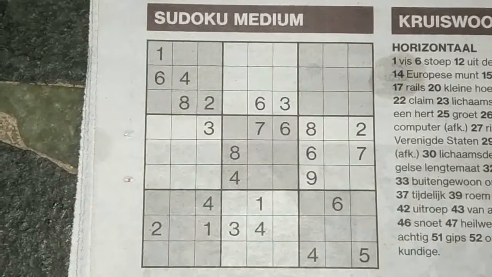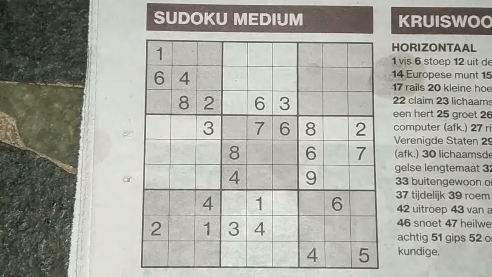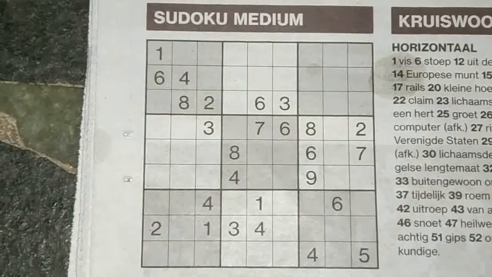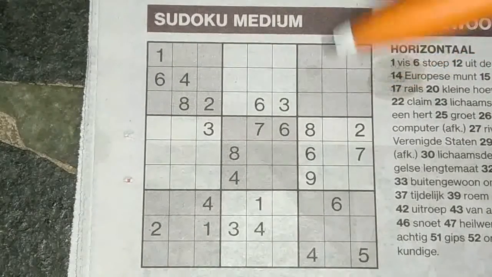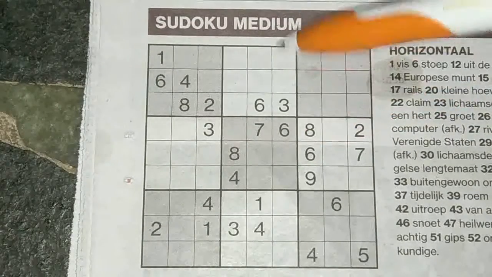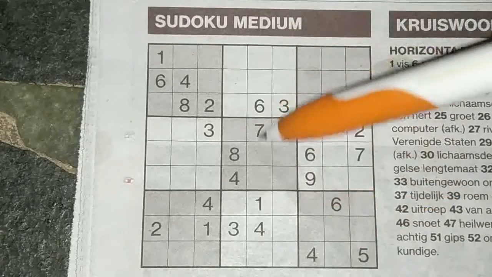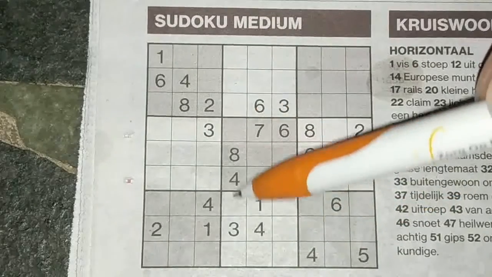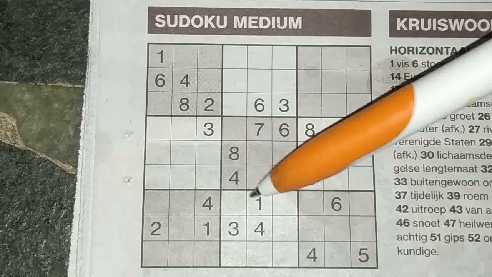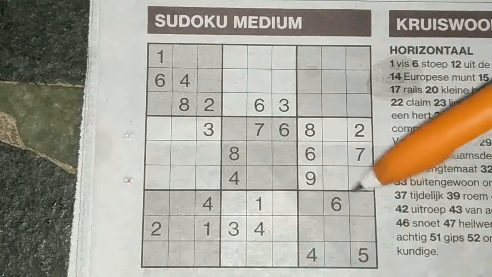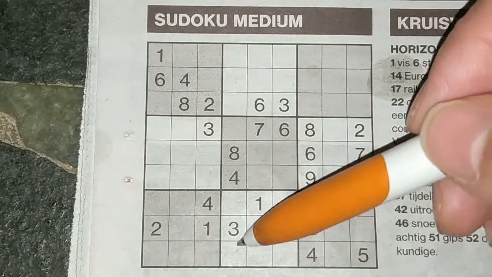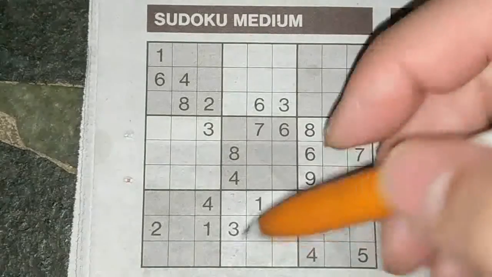So let's get started. I see a lot of sixes, so we will start with the 6 in this column, 6 in the middle column. So in the column next, the only two places for a 6 is here or there. I see here already a 6, no 6 there. 6 should be here.